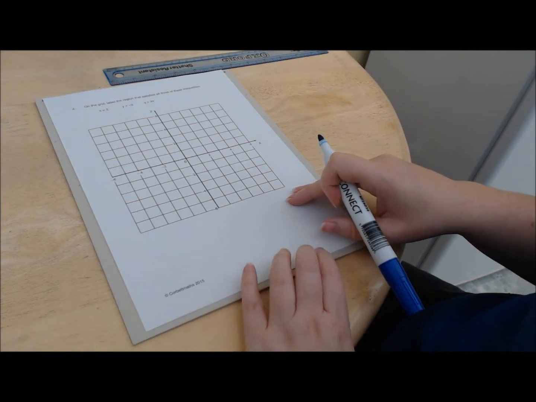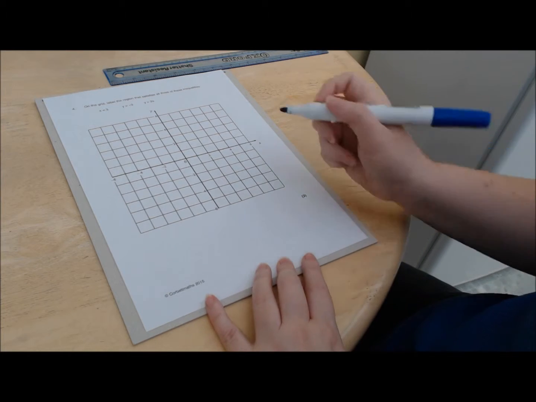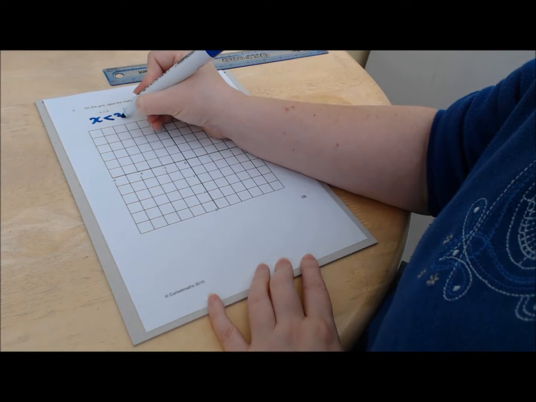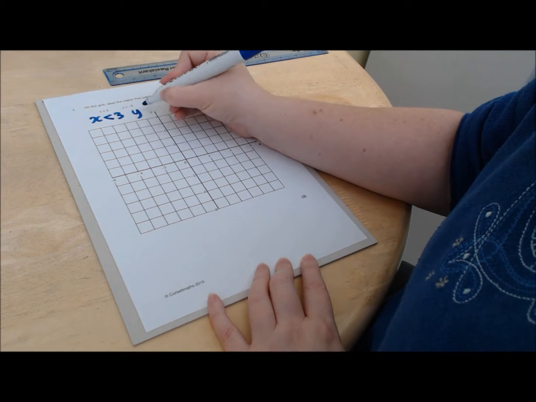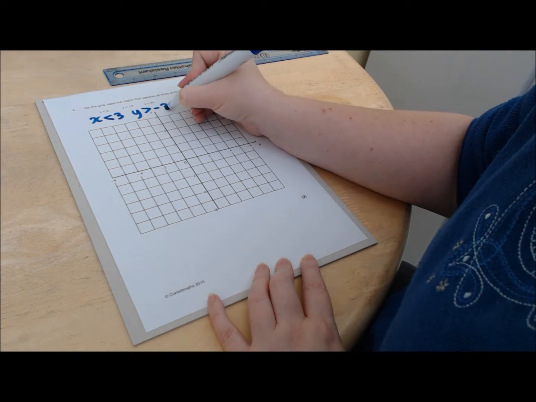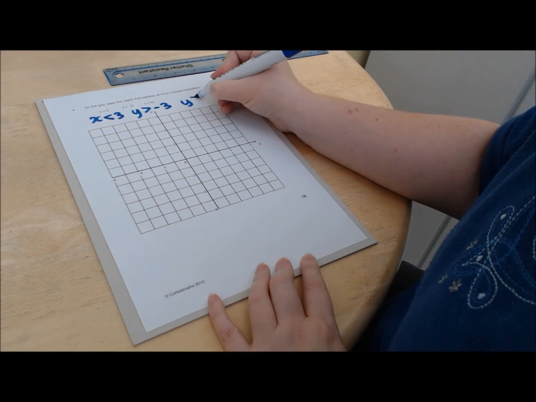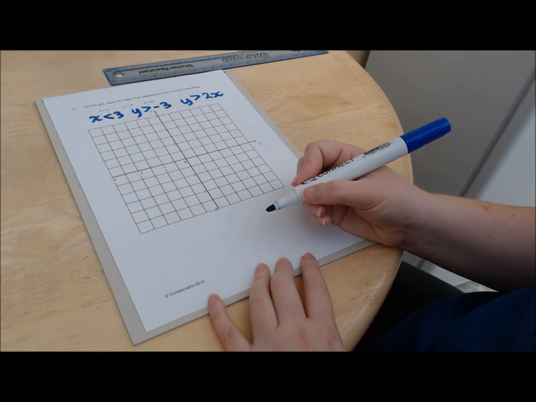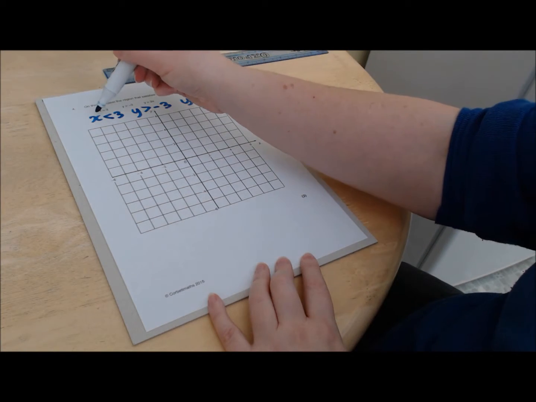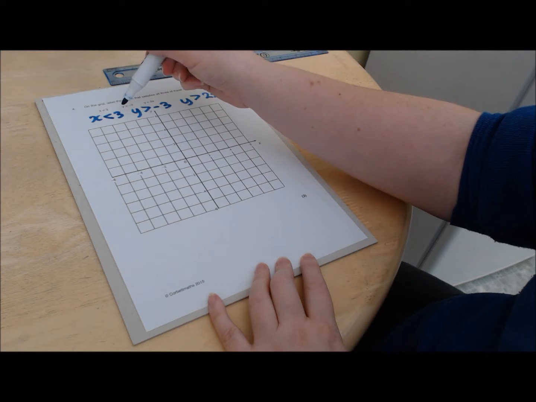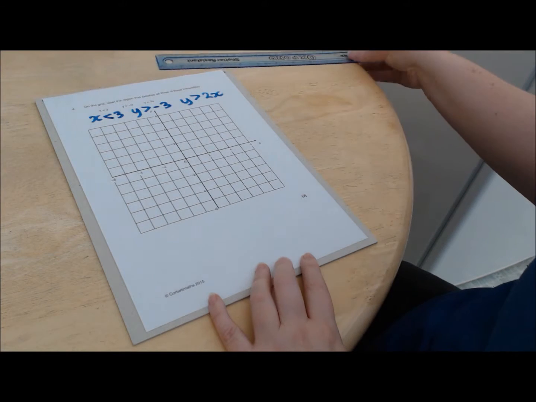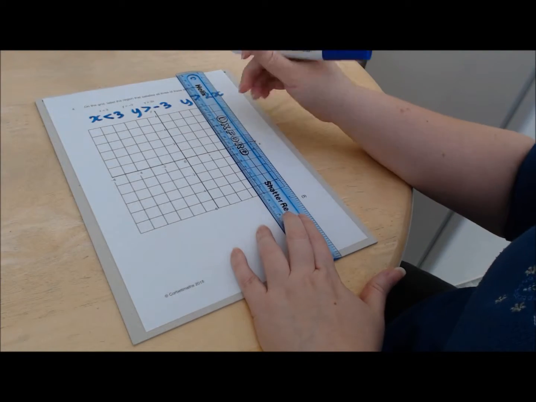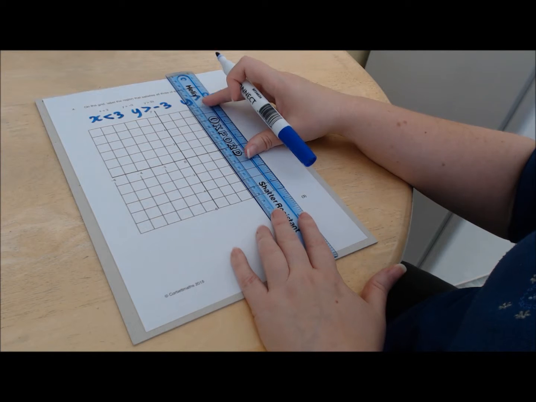So we've got a fresh one here, and we've got x is less than 3, y greater than minus 3, and y greater than 2x. So we'll start with the first one. So the line for this one will be x equals 3. And I'll try and remember that it should be a dashed one this time. Sorry for last time. Okay, so x equals 3 all the way along here.